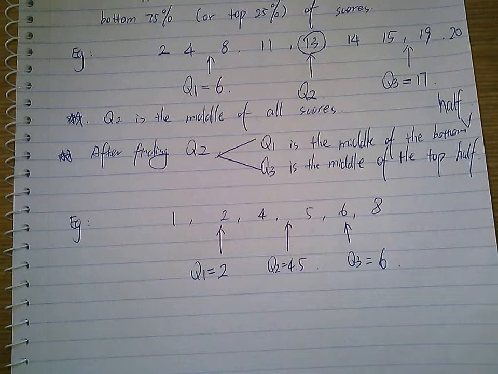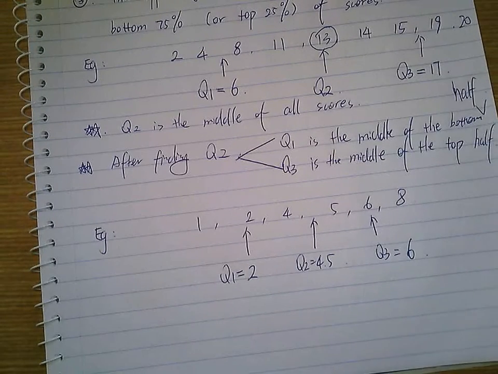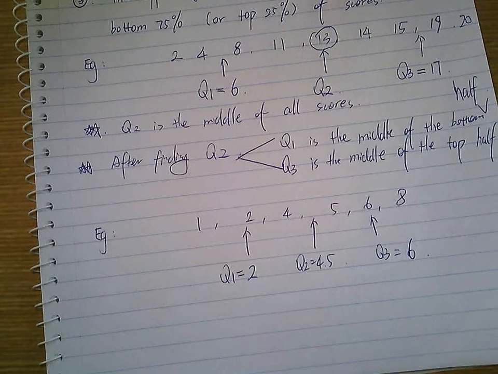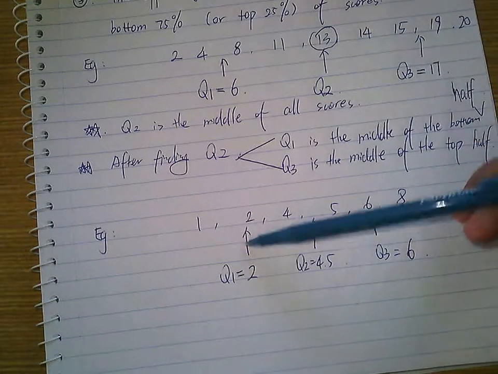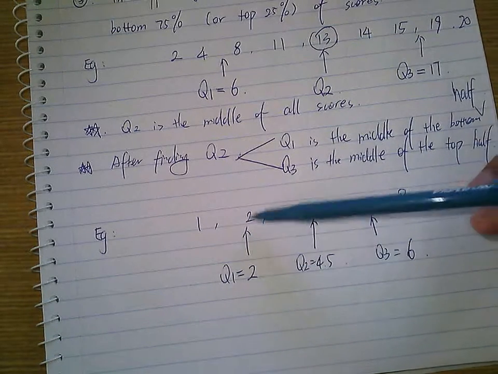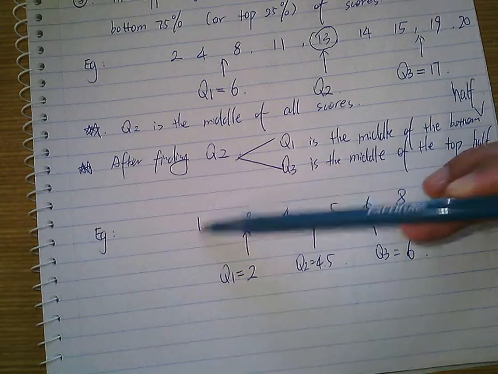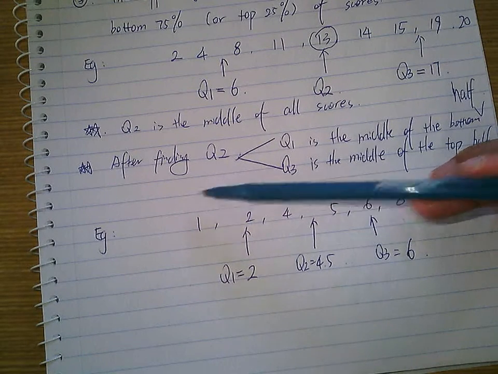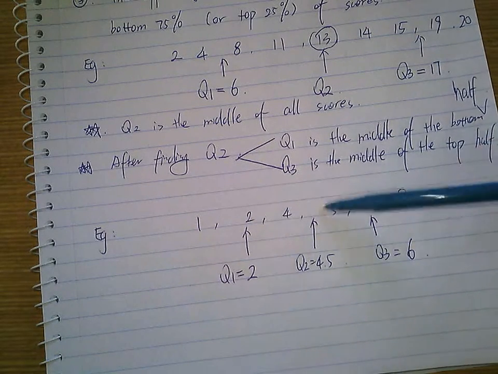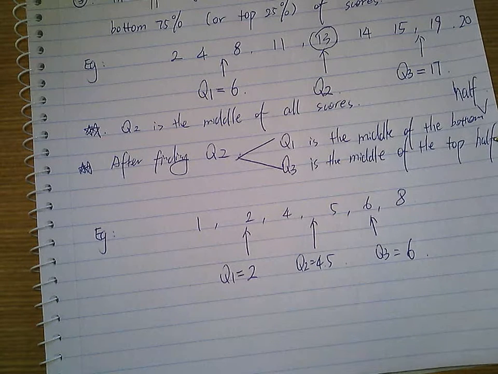Alright guys, you need to pay attention. This would go into the video. Now, this score here separates the bottom 25%. In total we have 1, 2, 3, 4, 5, 6. We have 6 scores in total.